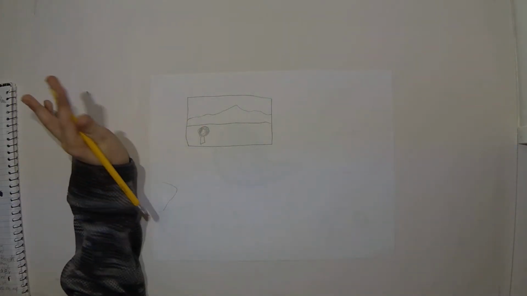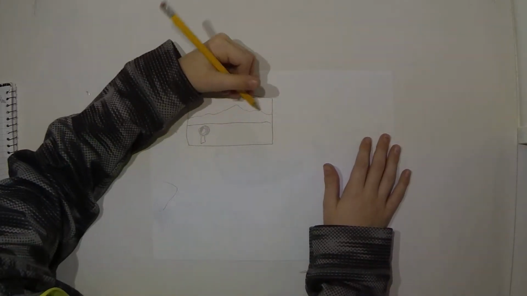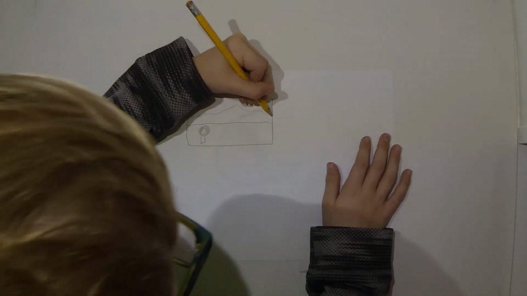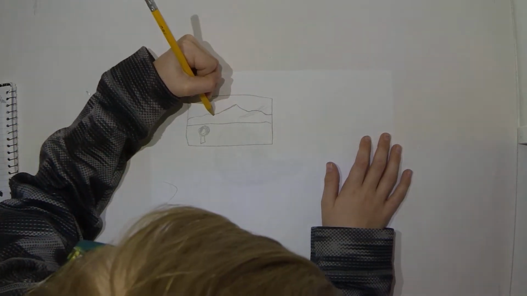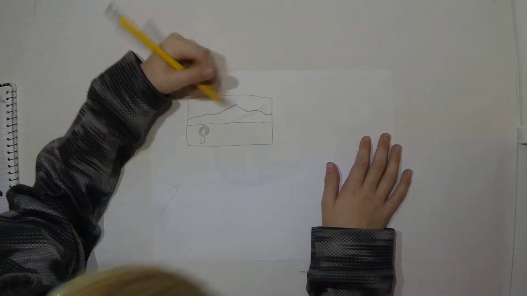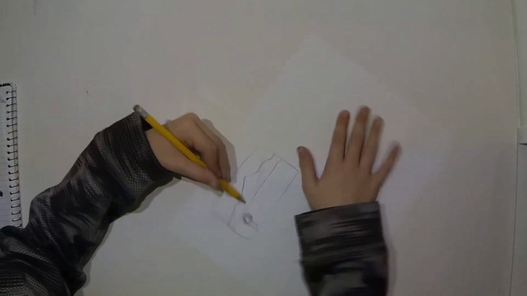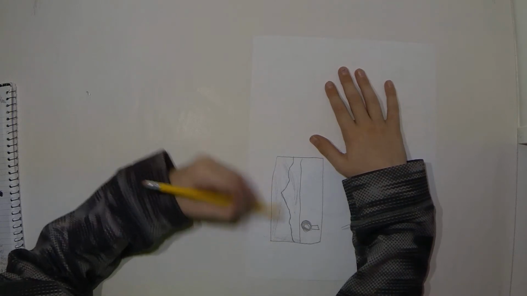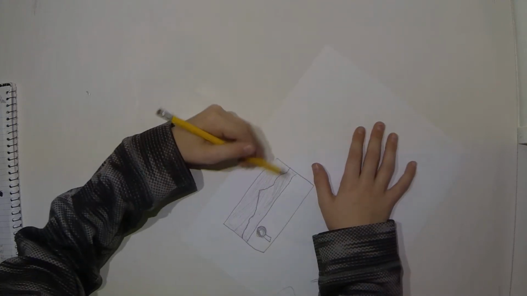Value. So value is the shading, basically. So the sky, the sky is a really light blue, so it should have the least amount of value on this paper. Let me just darken the mountains real quick so they look darker. And the sky should have the least amount of value. So we're gonna give it, it should have the least amount of value on this picture.